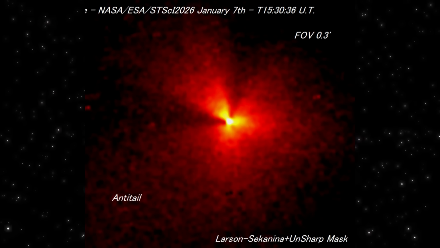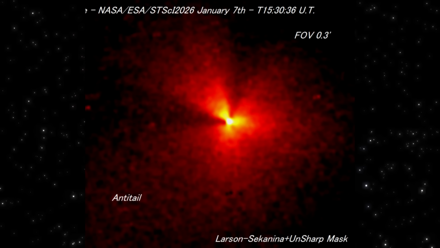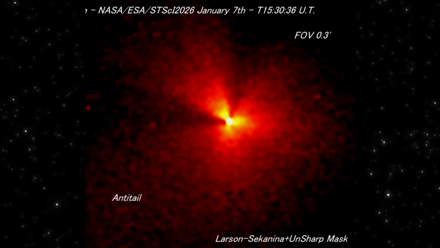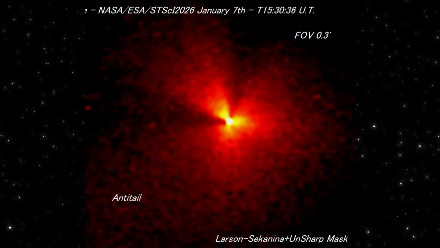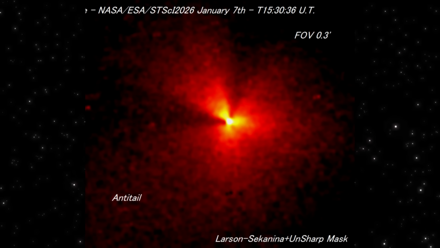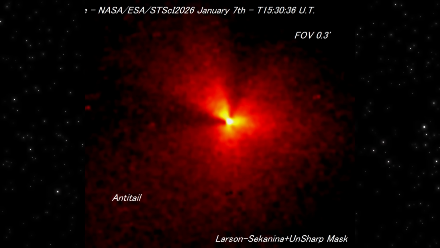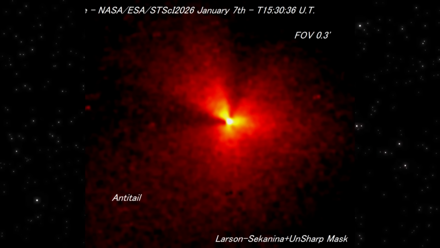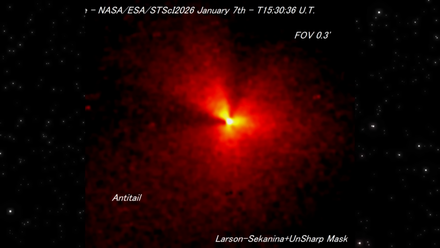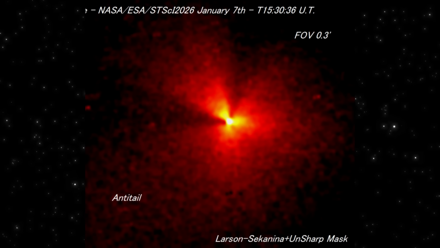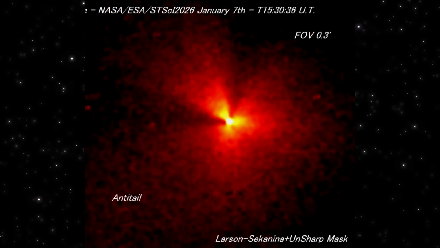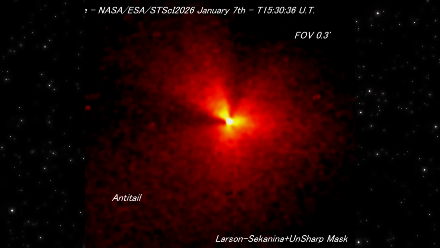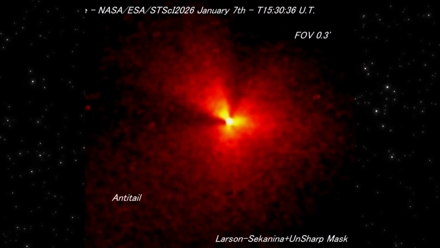This is where some online claims need to be corrected. These structures do not imply anything artificial. They do not require exotic explanations. They are fully consistent with known comet behavior. A rotating nucleus with multiple active regions can easily produce this pattern. As the object spins, material is released from different surface areas. Once the smooth coma is removed, those structures become visible.